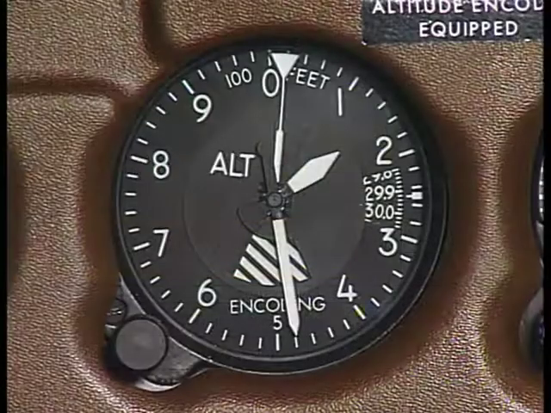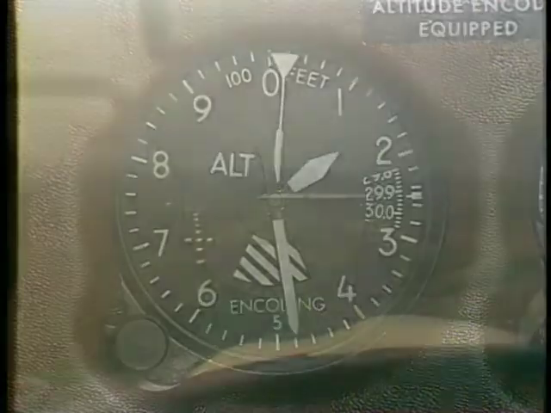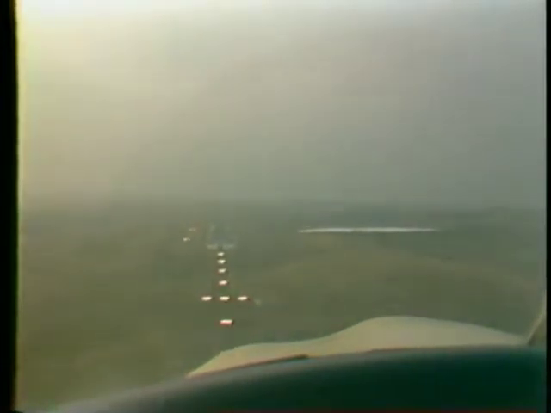Once you reach the MDA, you may not continue the descent unless you have the prescribed flight visibility and required visual references in sight.